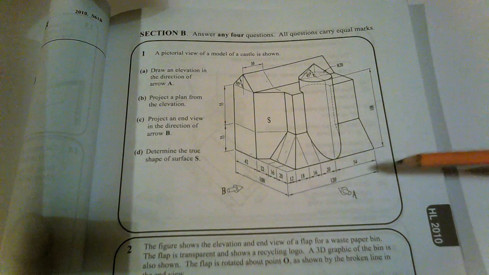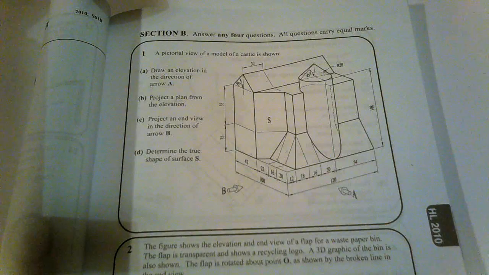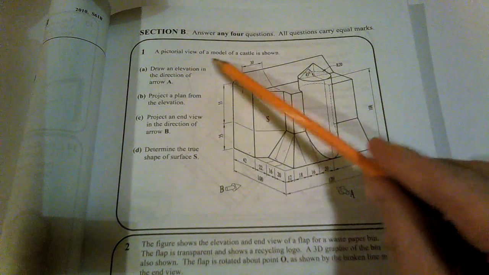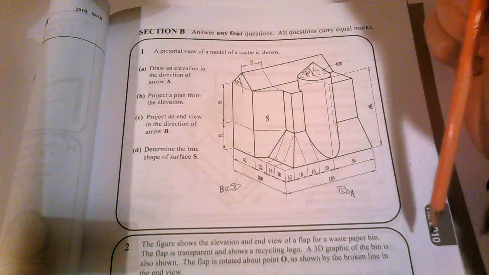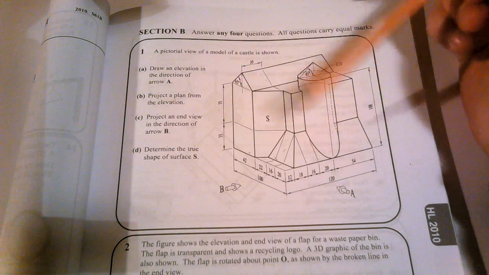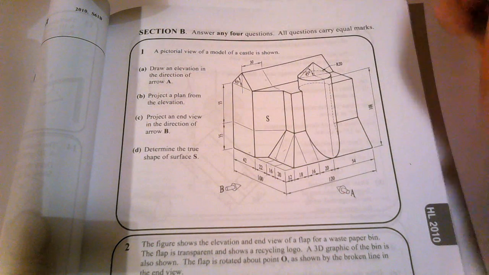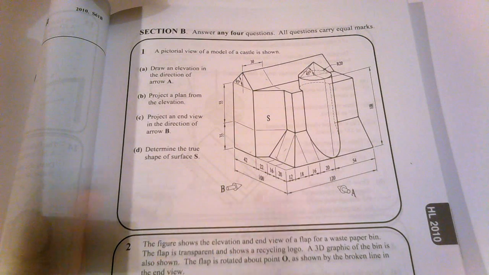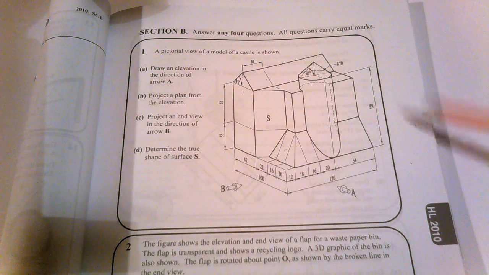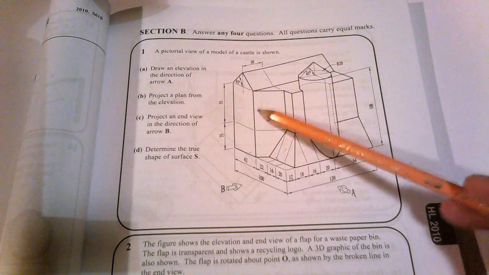So we're looking at the 2010 higher level question 1, orthographic projection. It's a picture of a model of a castle. Draw an elevation in the direction of arrow A, the front view, and a plan. And an end view in the direction of arrow B. The end view is going to be on the right hand side of our front view. And determine the true shape of S here.